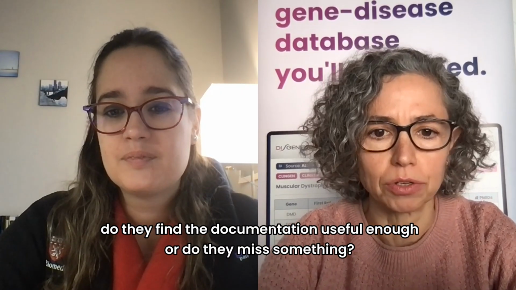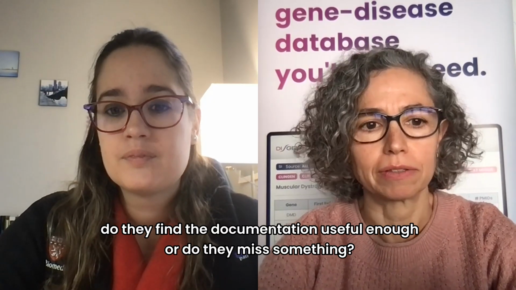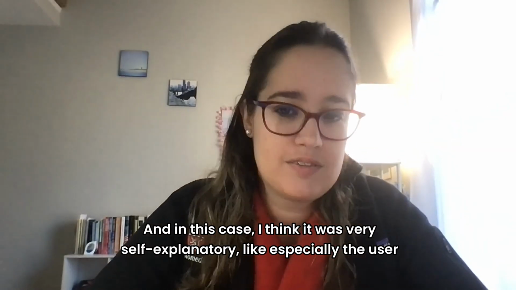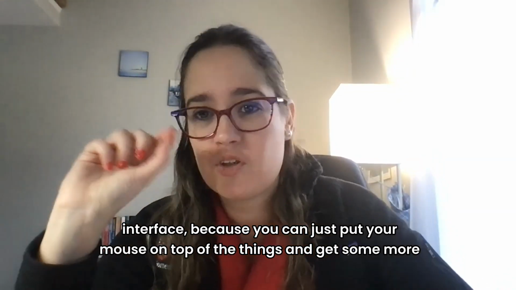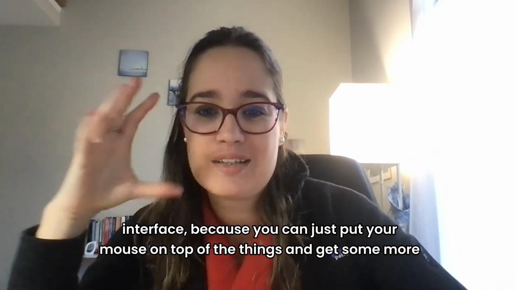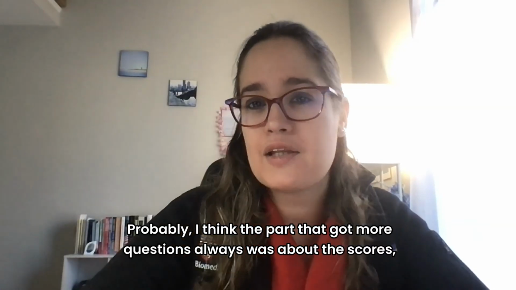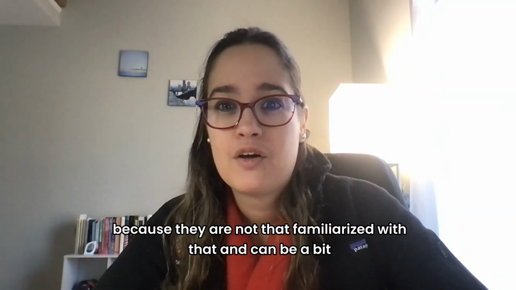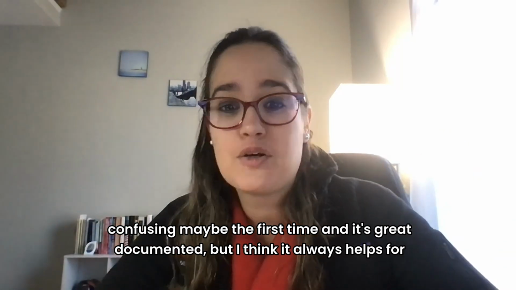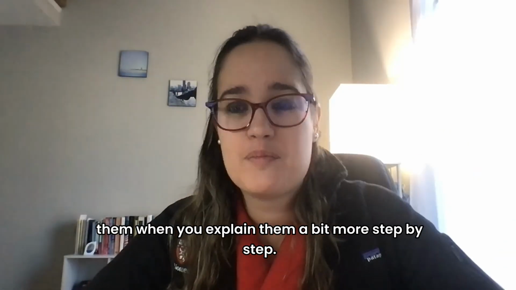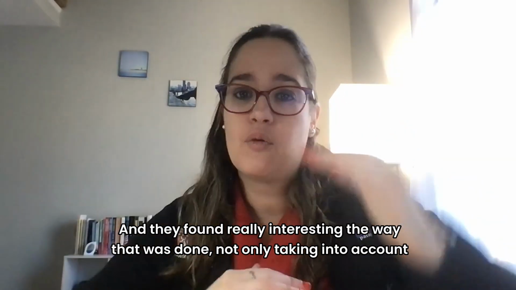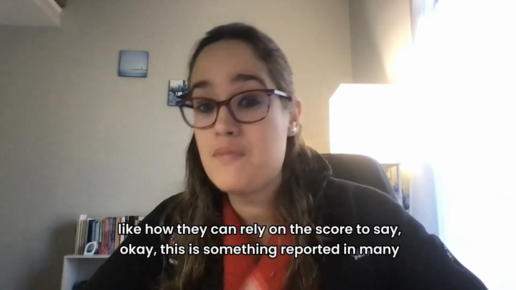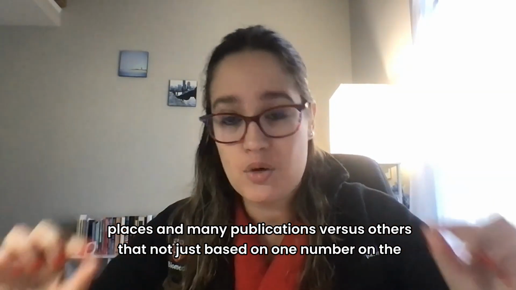Do they find the documentation useful enough, or do they miss something? They usually ask a lot of questions when something is not clear. In this case, I think it was very self-explanatory, especially the user interface, because you can just put your mouse on top of things and get more detailed information. Probably the part I always got more questions about was the scores, because they are not that familiar with that and it can be a bit confusing the first time. It's well documented, but it always helps when you explain it to them step by step. And they found the way it was done really interesting, not only taking into account how they can rely on the score to say, okay, this is something reported in many places and many publications versus others, but not just based on one number.